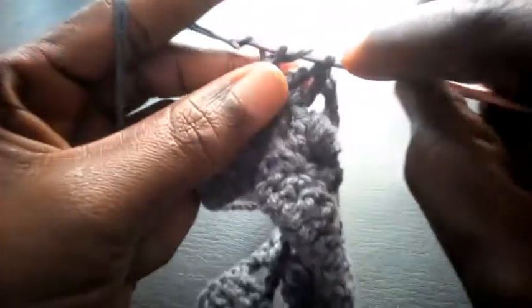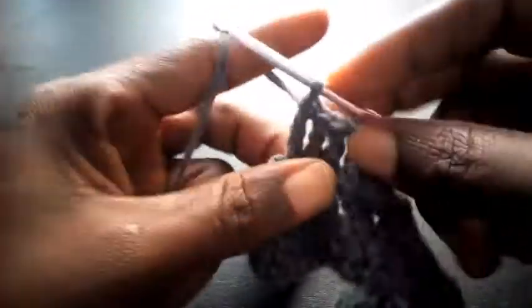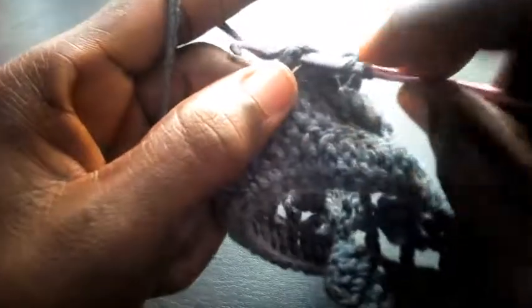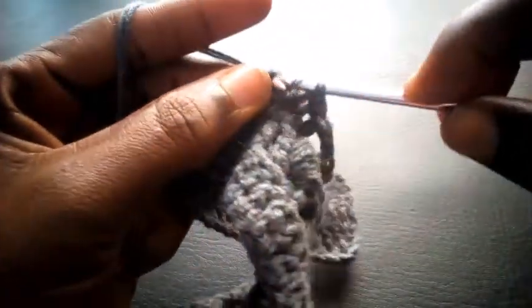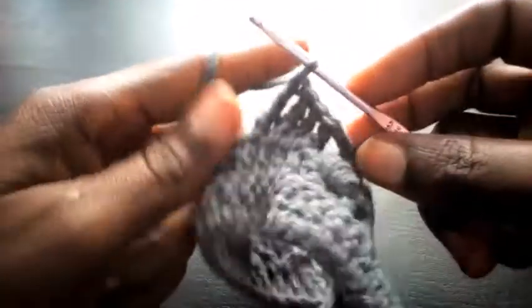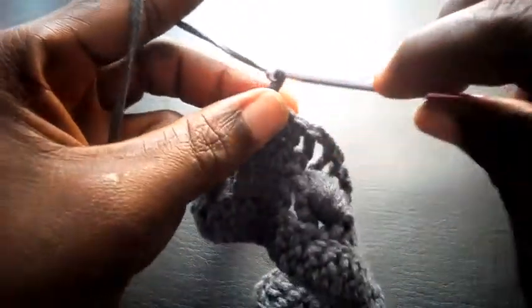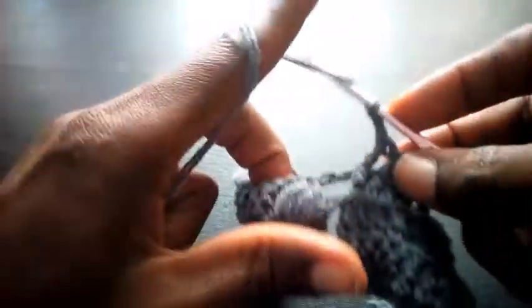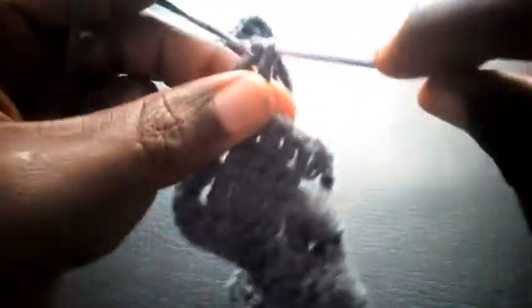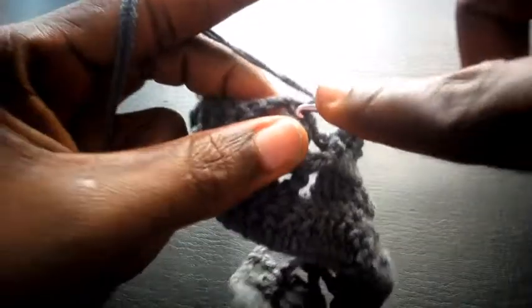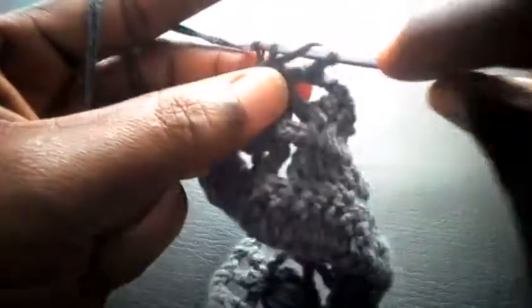Triple crochet. So I chain 2, 1, 2. So I insert here where I'm going to make my triangular loop, triple crochet. I chain 2, 1, 2. So I insert still in the same loop, triple crochet. Can you see? So this is how I'm going to proceed till I round it up on this row.